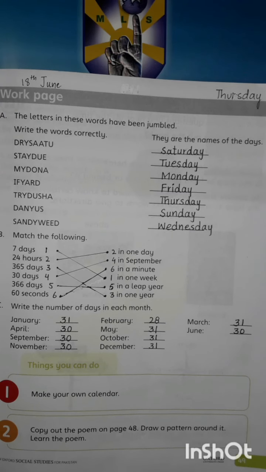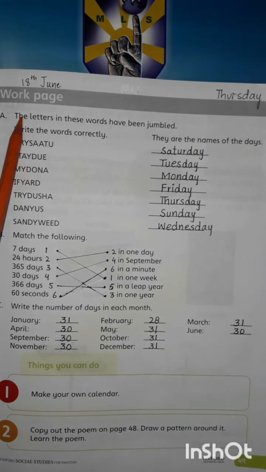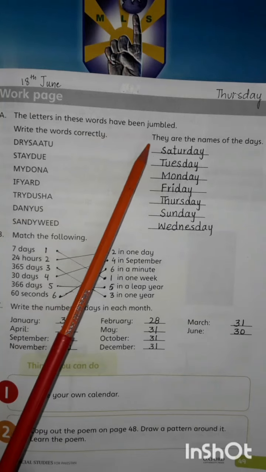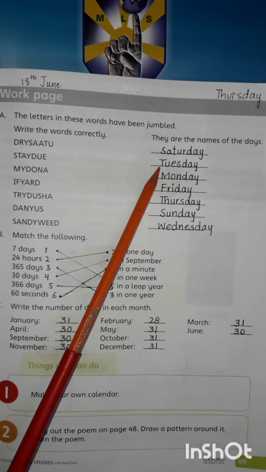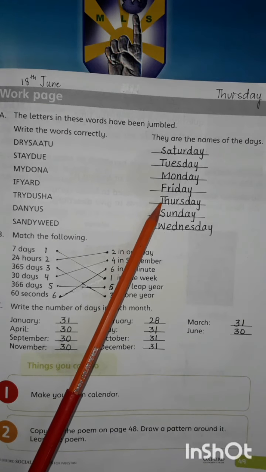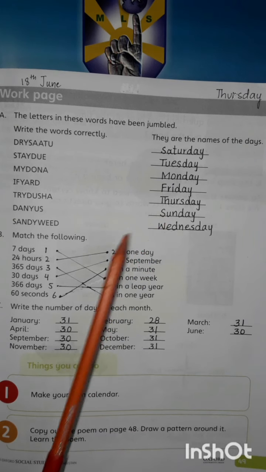Page number 49. 18th June, Thursday. Work page. The letters in these words have been jumbled. Write the words correctly. They are the names of the day. Saturday, Tuesday, Monday, Friday, Thursday, Sunday, Wednesday.